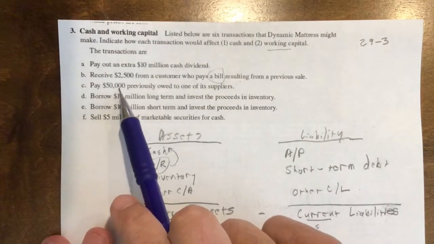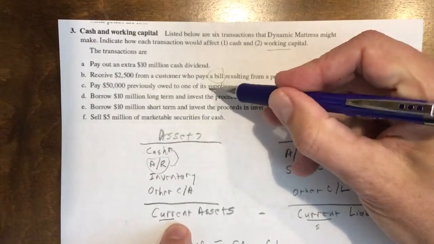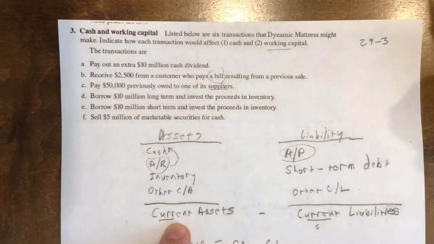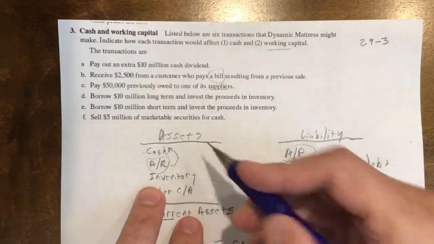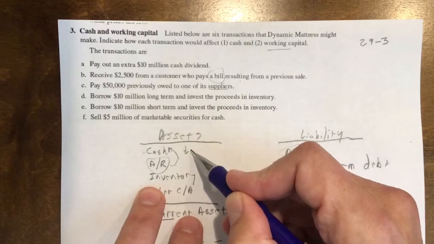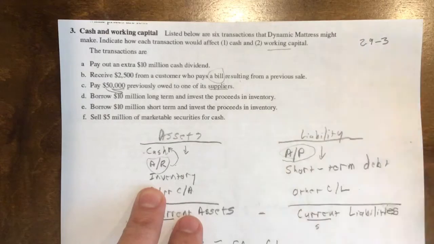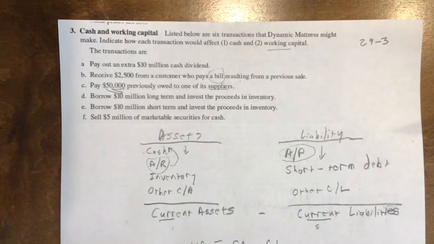Okay, so pay $50,000 previously owed to one of the suppliers. When you owe money to a supplier, that's normally called accounts payable. It's what you owe to a supplier, normally for inventory, things like that. So if we pay $50,000, cash goes down by $50,000 because we're paying cash, but accounts payable also goes down by $50,000. So again, cash is reduced, but net working capital doesn't change because there's an equal change on both sides.